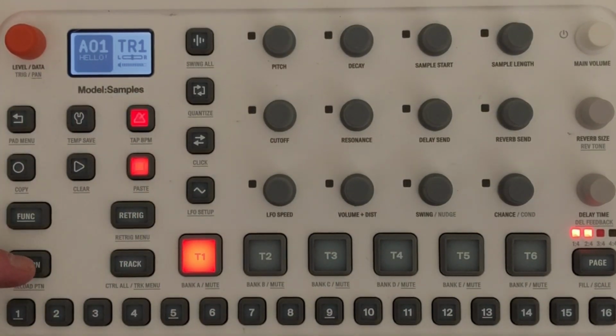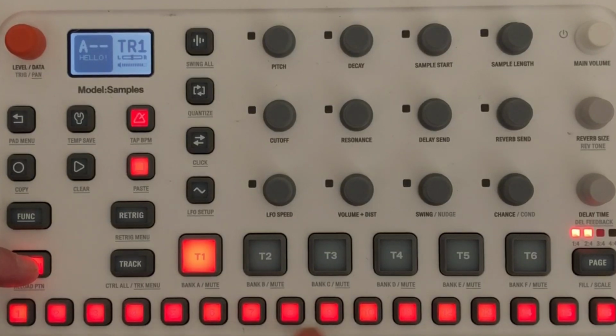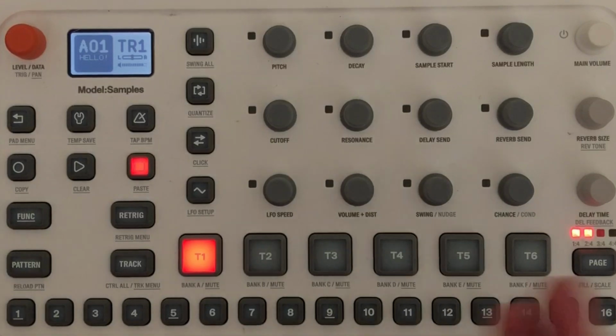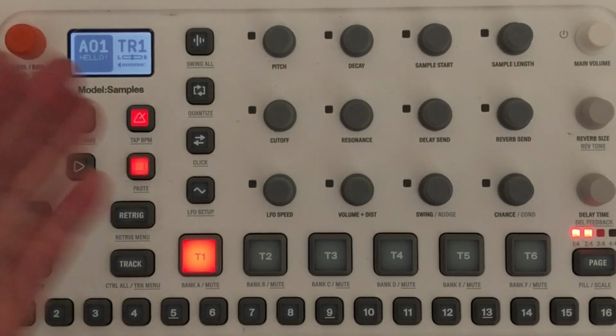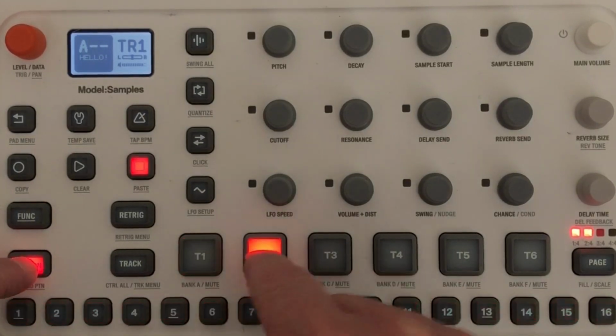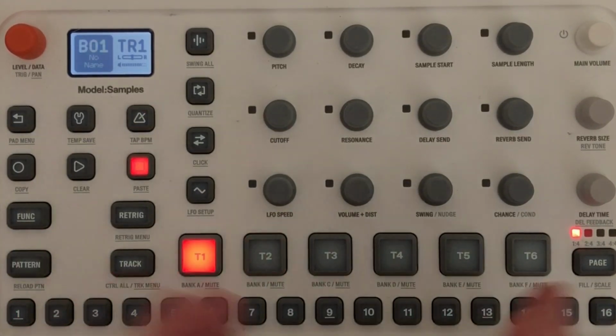If we hold pattern, these are 16 pre-programmed patterns by Elektron that you can play around with. Each project can have up to 6 banks of 16 patterns. So that's 96 patterns per project. Each pattern can be a different tempo, different sounds, different length. But a good way to use it would be, for example, set up a project, let's change this to bank B. So if I hold pattern and then press 1, you see bank B is empty.